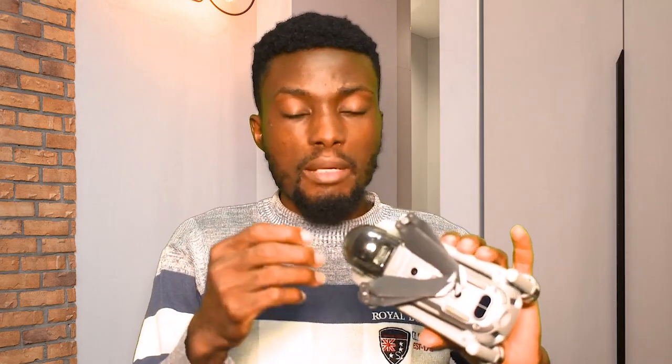So the mistake that I made then was just to insert it anyhow and then remove it anyhow, and that actually made the gimbal start shaking. And then when you are flying, your footage shows that it is shaking as if someone is walking with the camera. And I took it to a lot of engineers, and none of them could fix it.